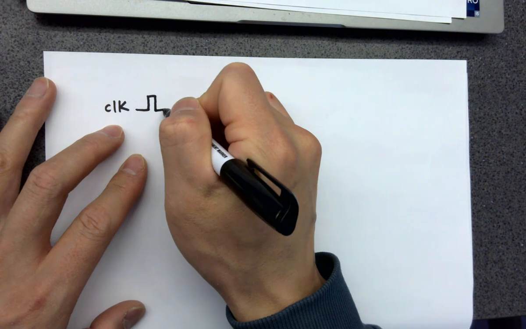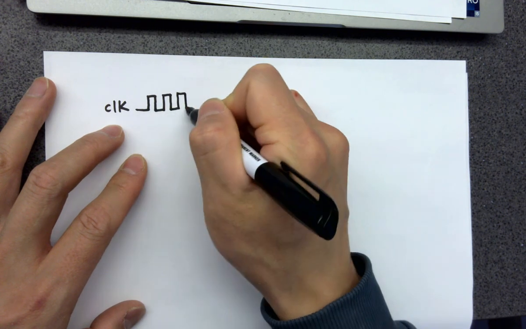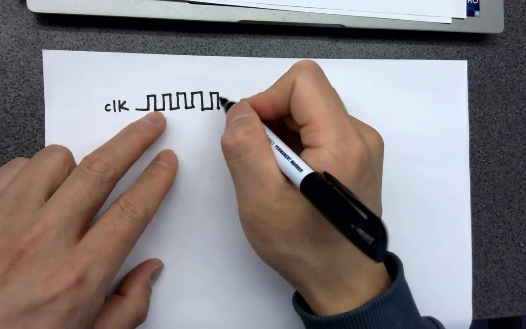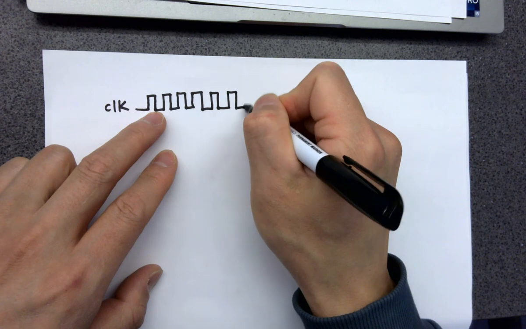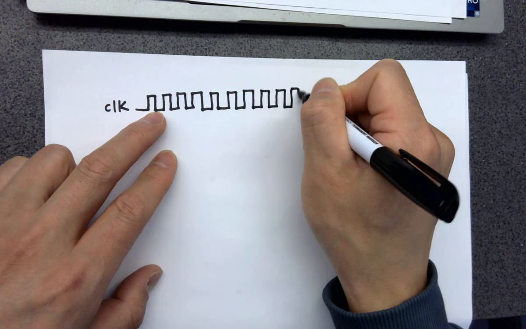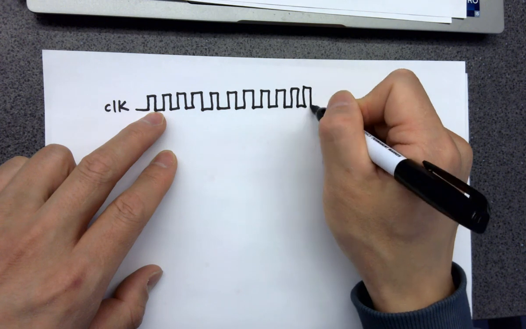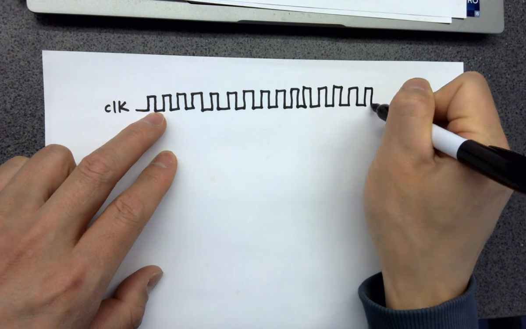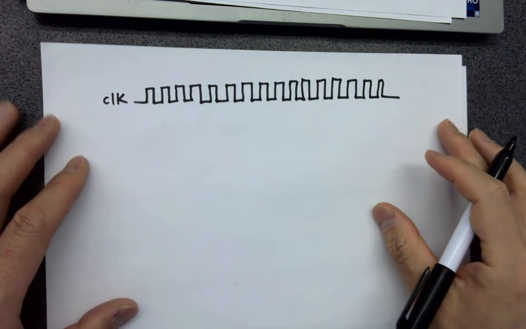It's gonna be a miserable job. I'm gonna draw like 20 rising edges. 5, 6, 7, 8, 9, 10, 11, 12, 13, 14, 15. Hopefully that's enough.